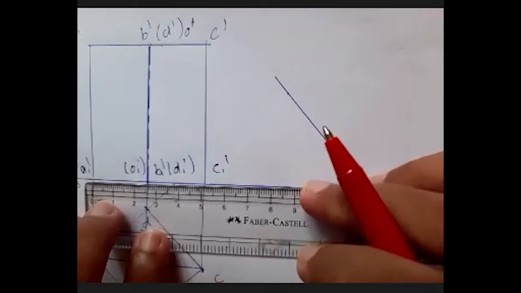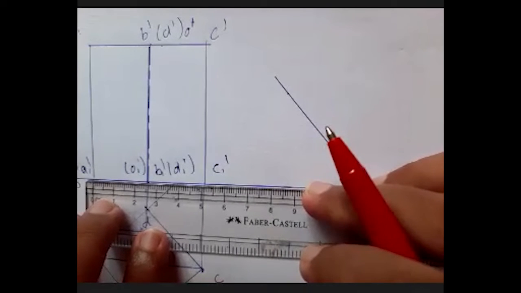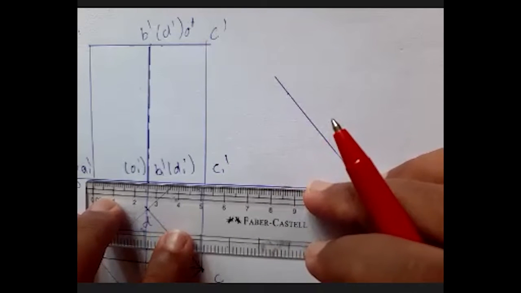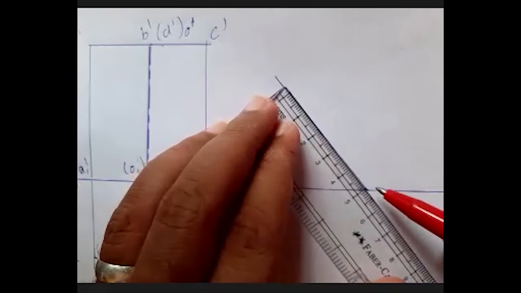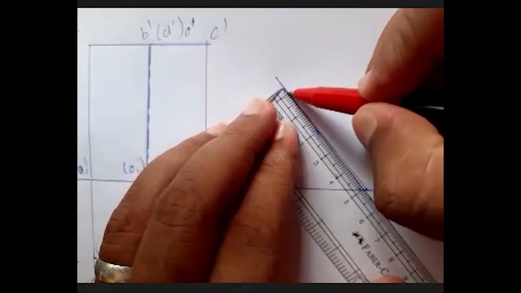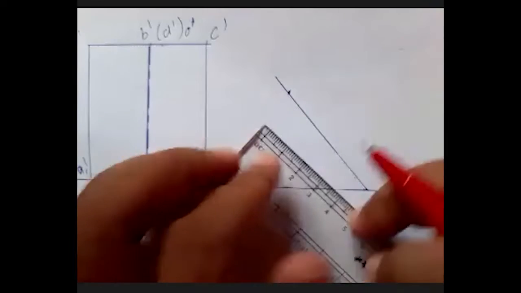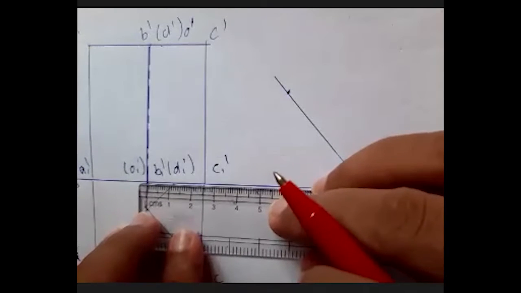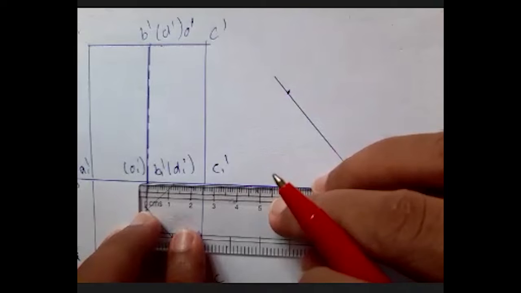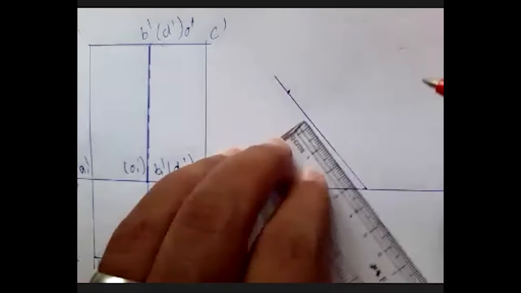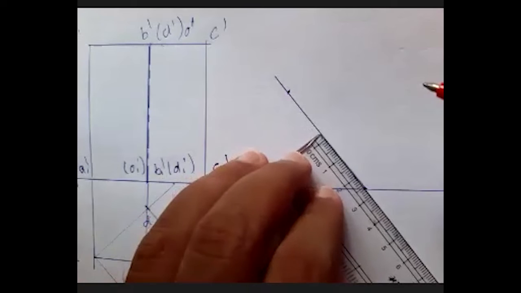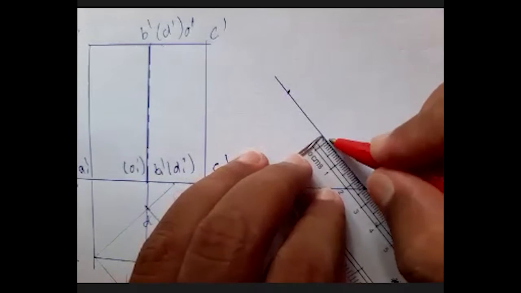Now I have to know this distance from here to here. It is 5.1, so I have a 5.1 measurement on this line, and the midpoint is exactly half of it, which is 2.55.